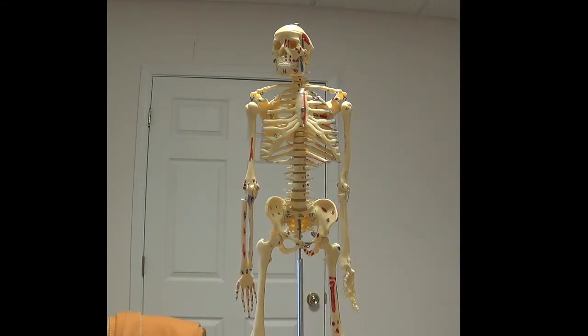Hello everybody, today I am going to show you the important joints of the human skeleton. You know that joints are the locations where two or more bones unite or meet, and joints are the locations where we move our body parts. So joints are very important structures in the skeleton.